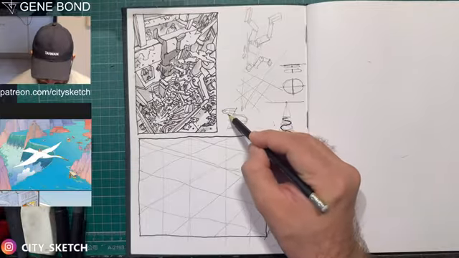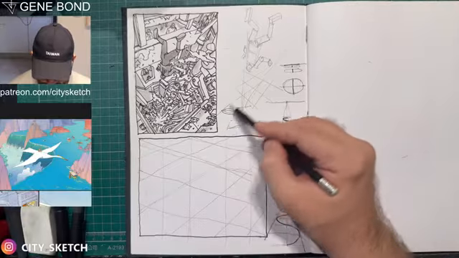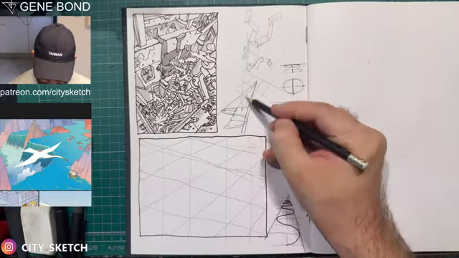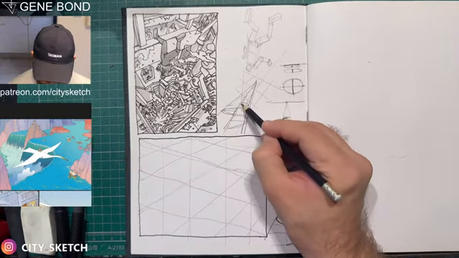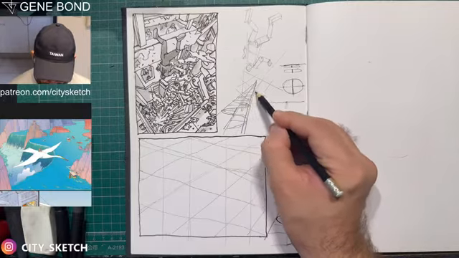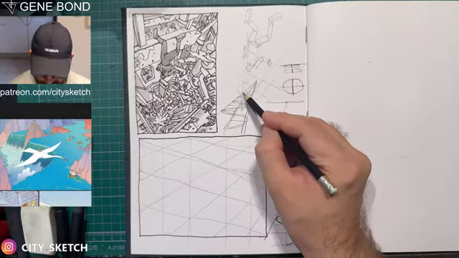So you can play with it, try to draw it in perspective sometime, or at least notice it.